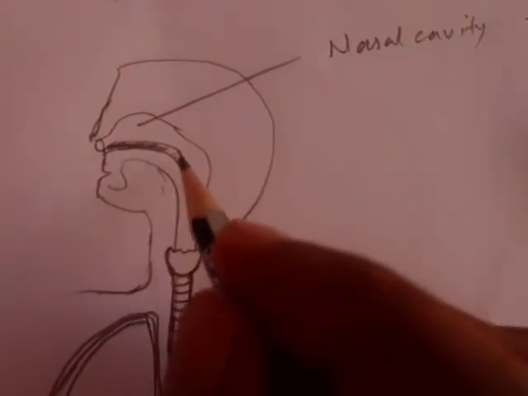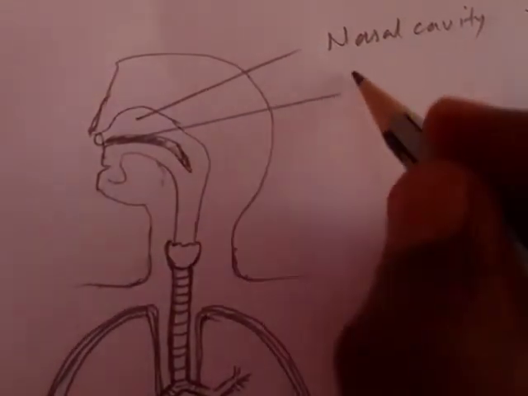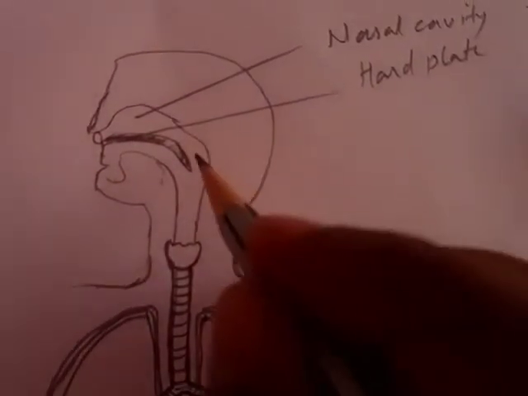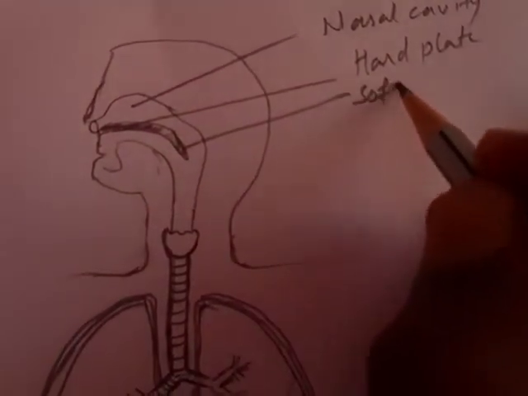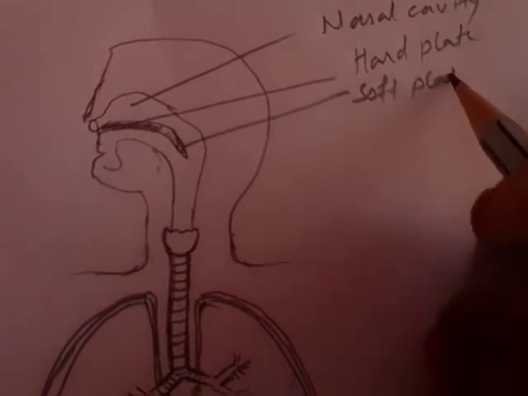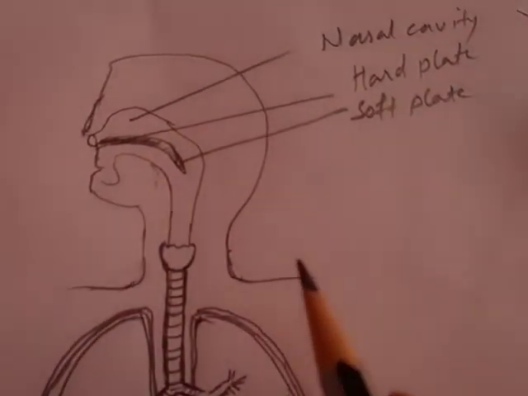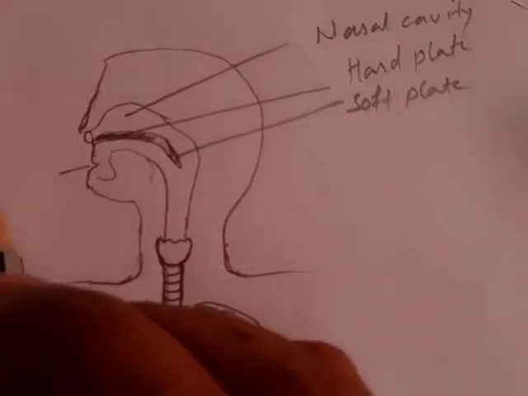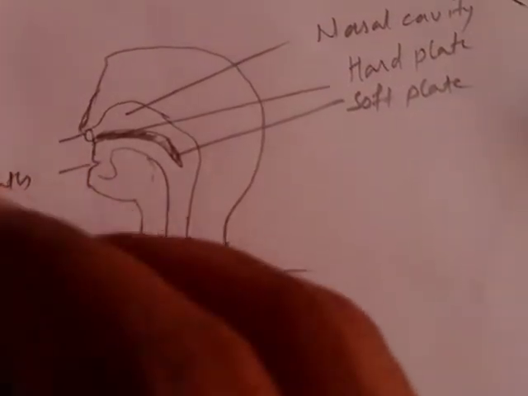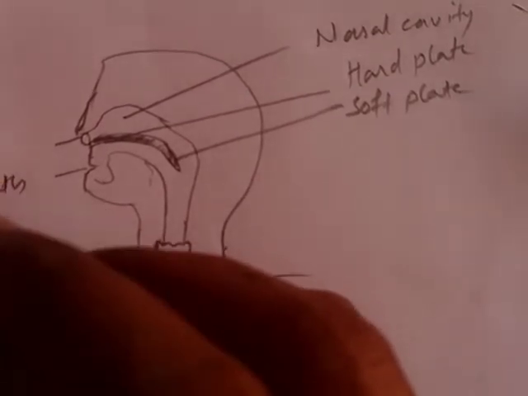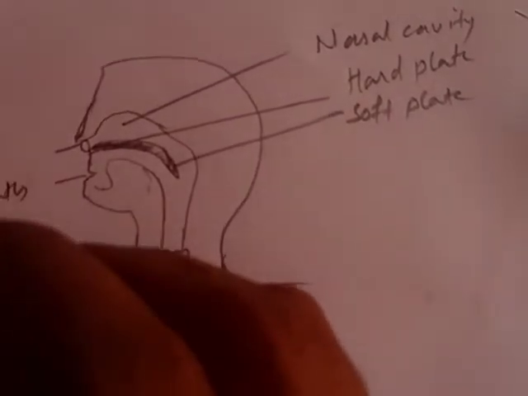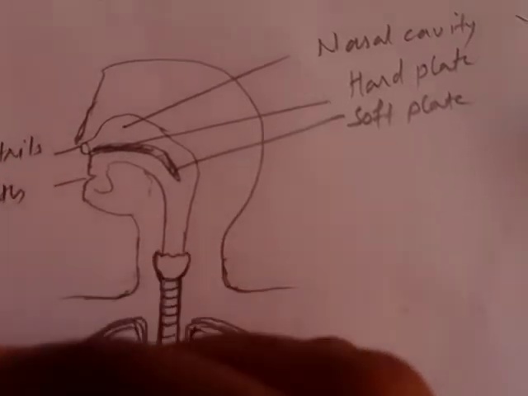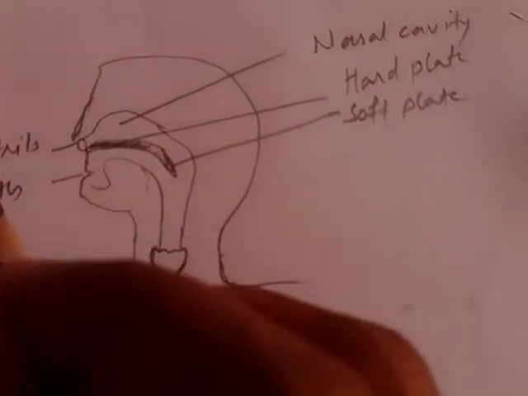Next this is the hard palate, this is the soft palate, and this is the mouth region. This is actually the opening called the external nostrils. You can show that is the external nostril. There are two nostrils.